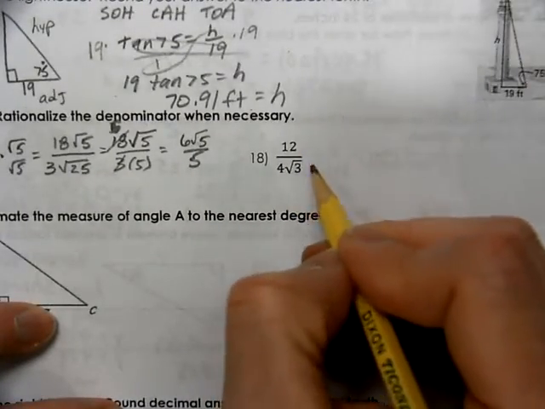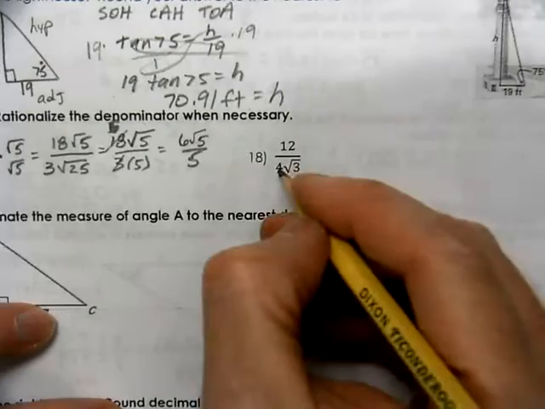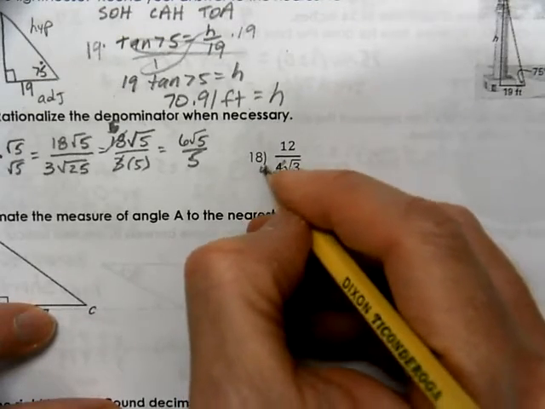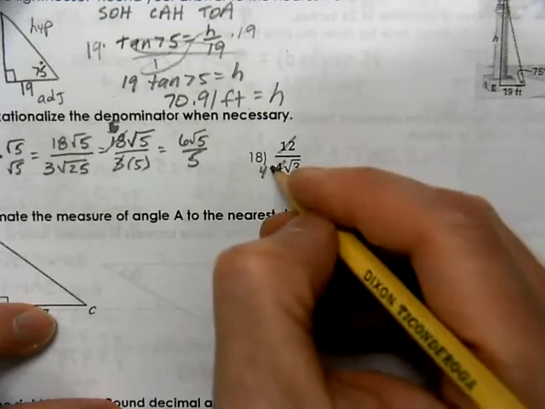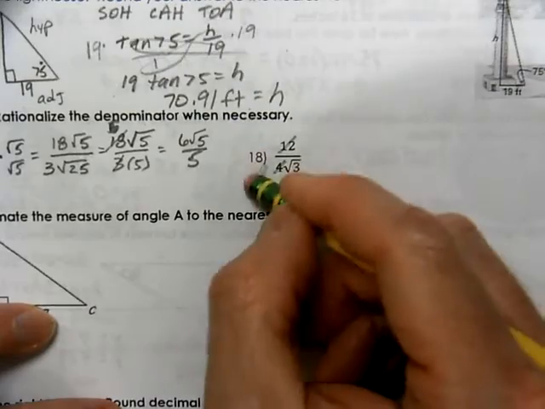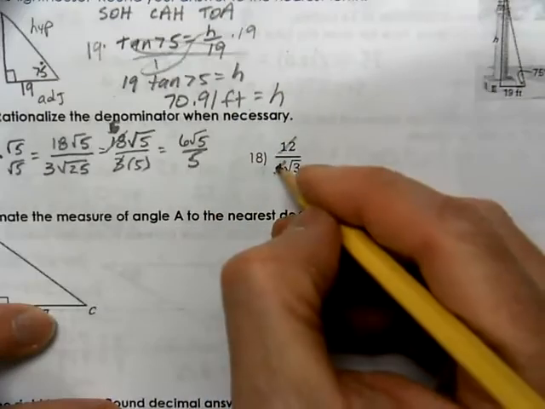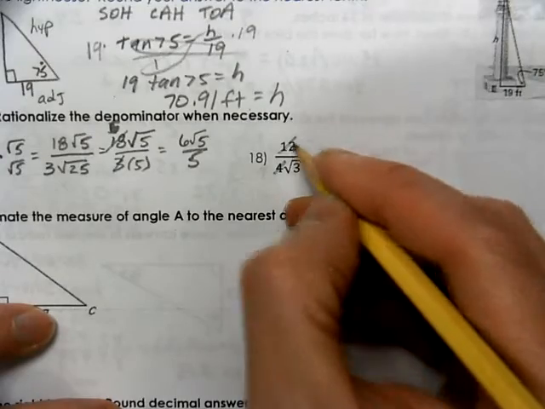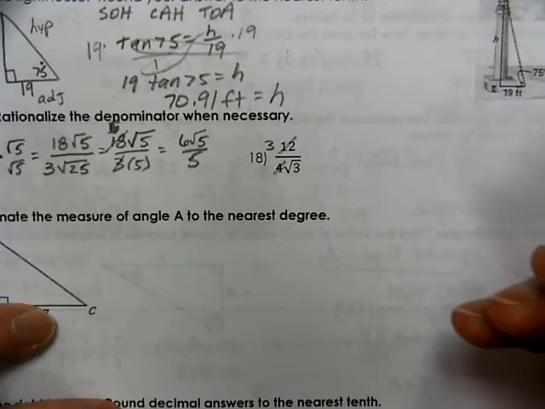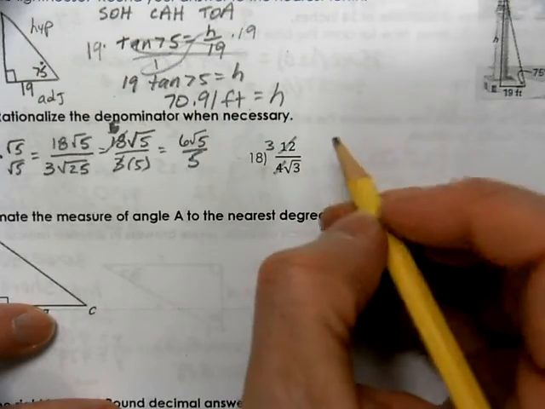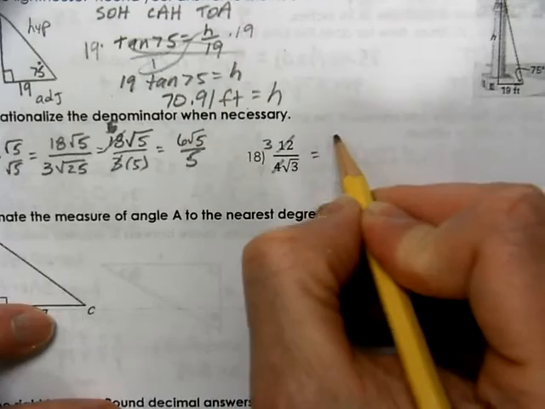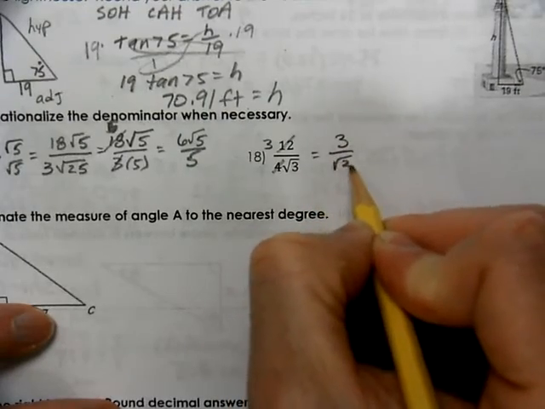This time, we could either rationalize by the denominator right away, or if you wanted to, you could reduce. 4 divides into 12 3 times. So we get 3 over square root of 3.